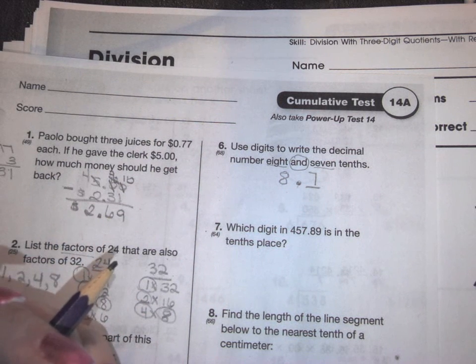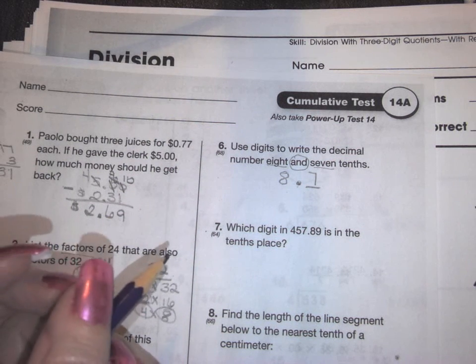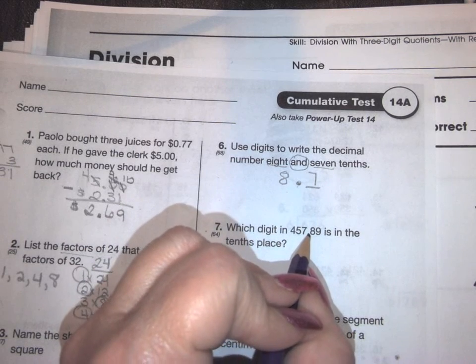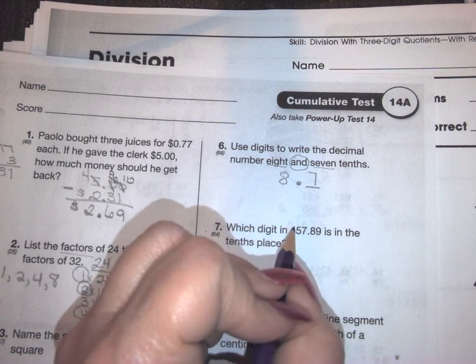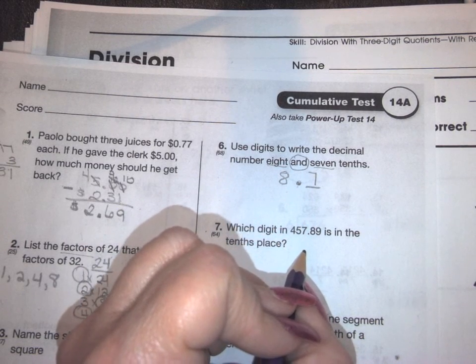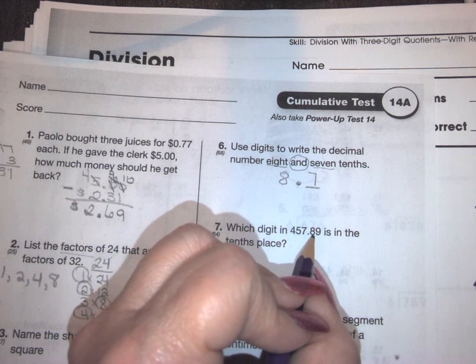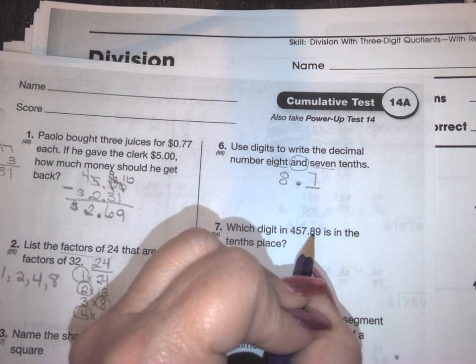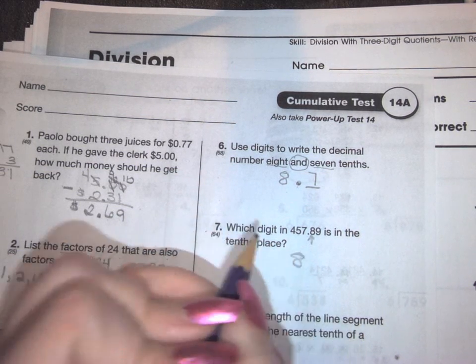Which digit is in the tenths place? Well, the tenths place, if you think about this as money, which one are the dimes? The dimes are in the tenths place because they're worth 10 cents each. So the number 8 is in that place.